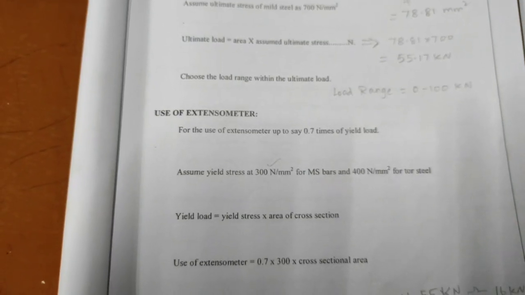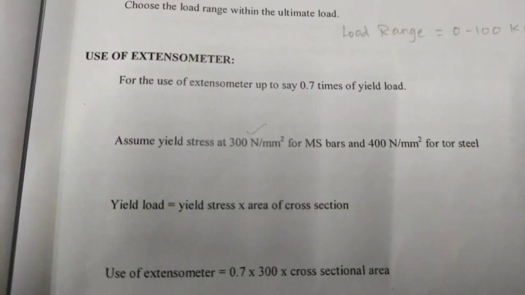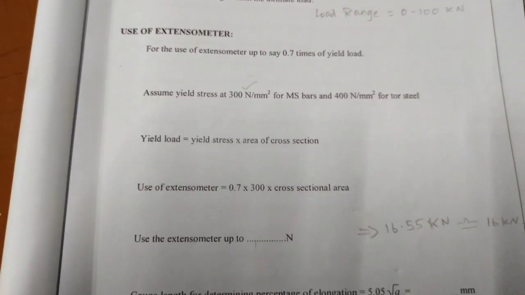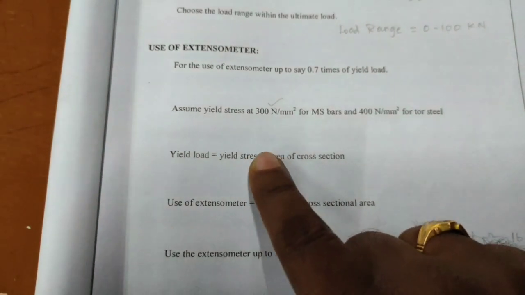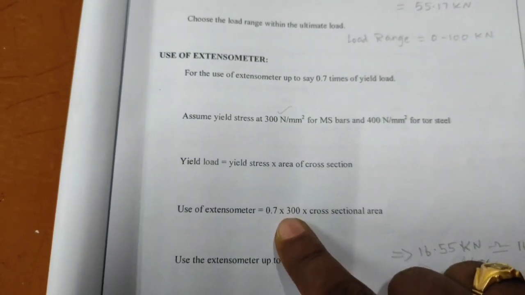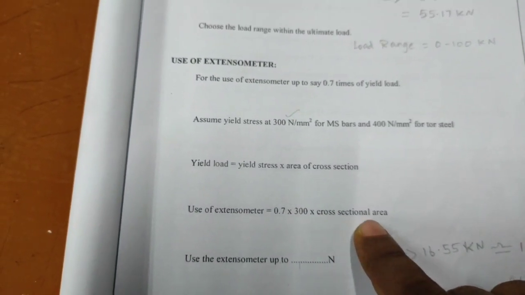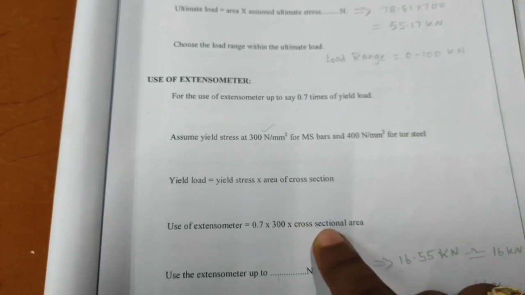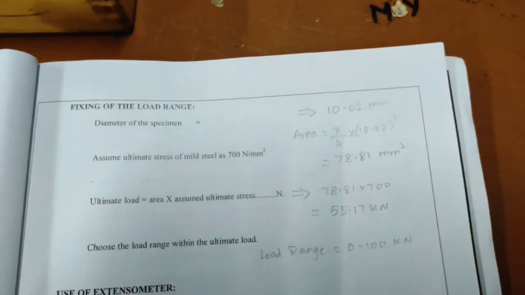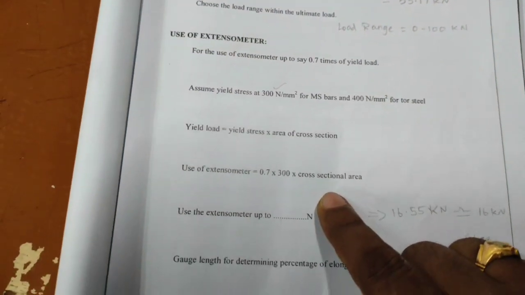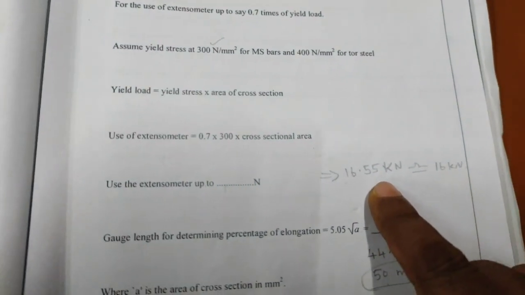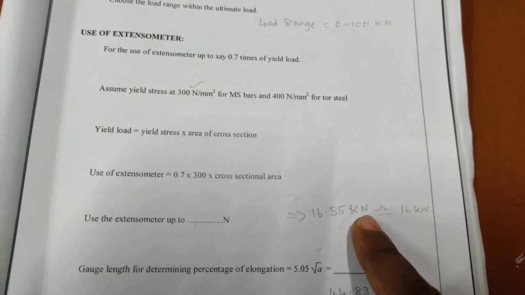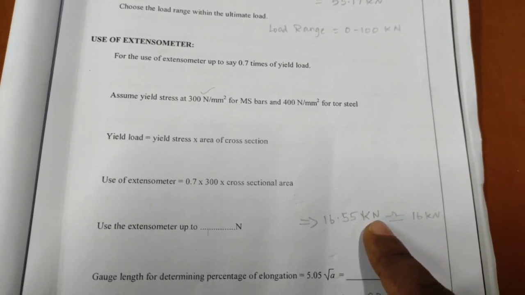The yield load is calculated from the yield stress times the area of cross section. So the load up to which the extensometer is used is 0.7 into 300 into cross sectional area, because the assumed yield stress is 300 and the cross sectional area we have already calculated as 78.81. From this calculation we get 16.55 kilonewton, up to which we can use this extensometer.